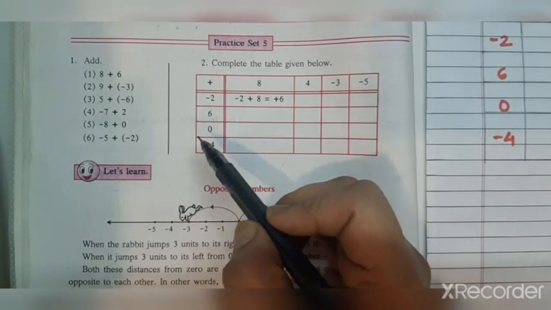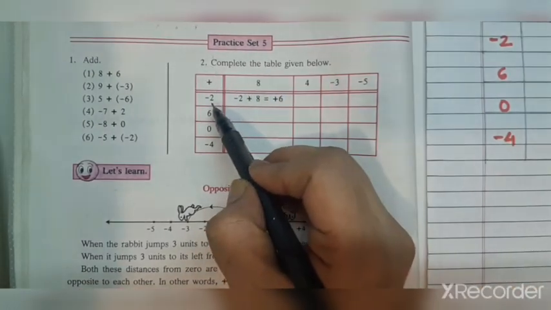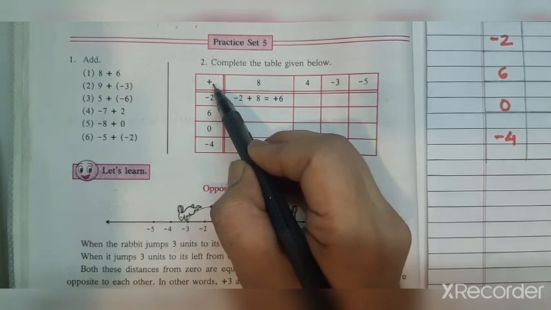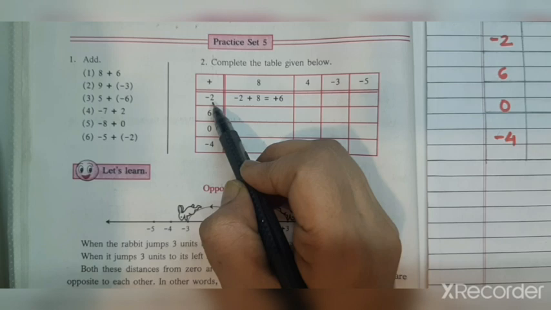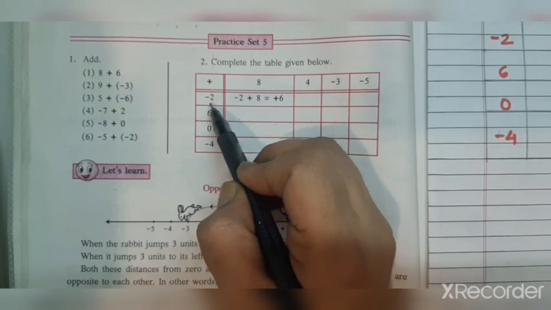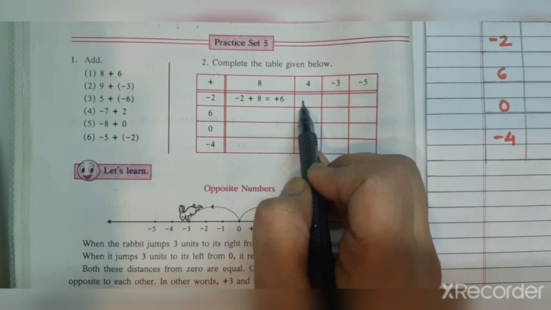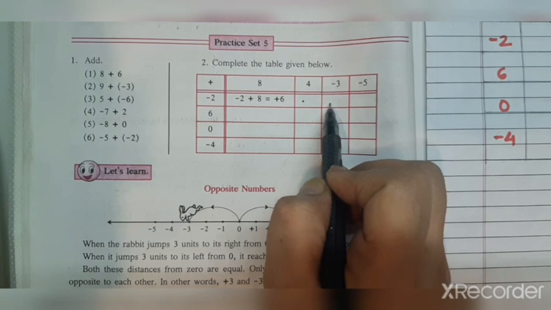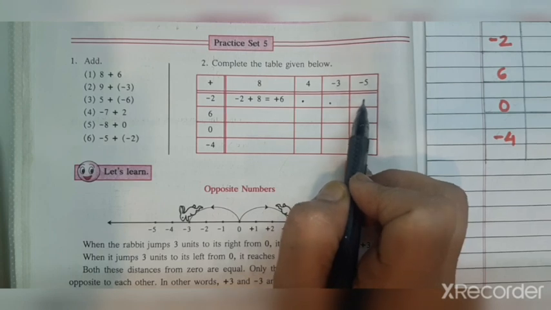Now how we are going to complete this table is, we are going to calculate this minus 2 plus 8. So it will go like this. First you calculate with minus 2, negative 2. So negative 2 plus 8. Negative 2 plus 4 will be written here. Negative 2 plus negative 3 will be written here. Negative 2 plus negative 5 will be written here.